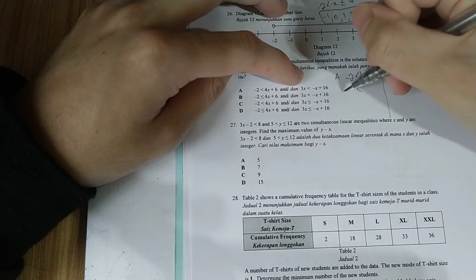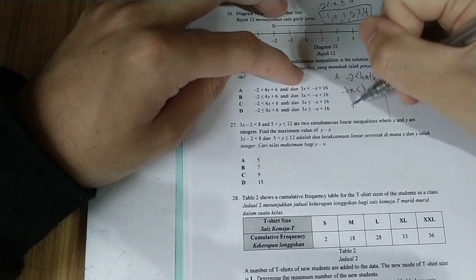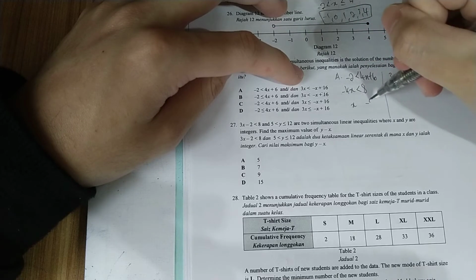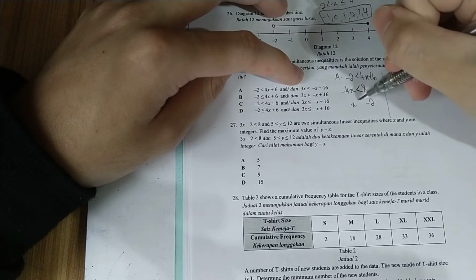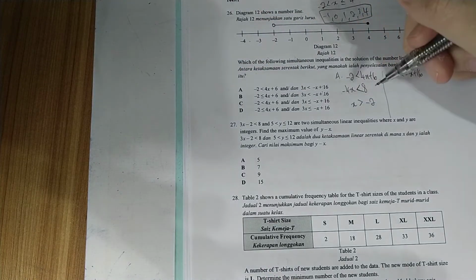So just do it. The 4x will move to the other side, becoming -4x. -2 moves over and becomes +2. 6 plus 2 is 8. So x will be 8 divided by -4. What's 8 divided by -4? -2. And don't forget the smaller sign has to change to bigger. Why do I need to change the symbol? Because when you divide by a negative, you must flip the sign.